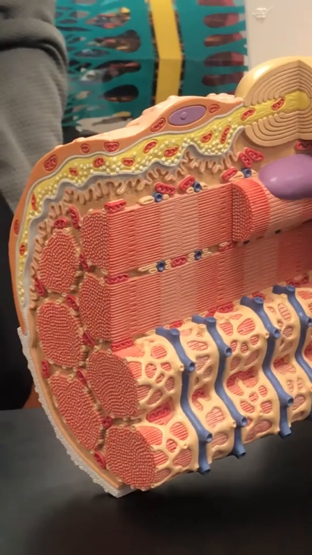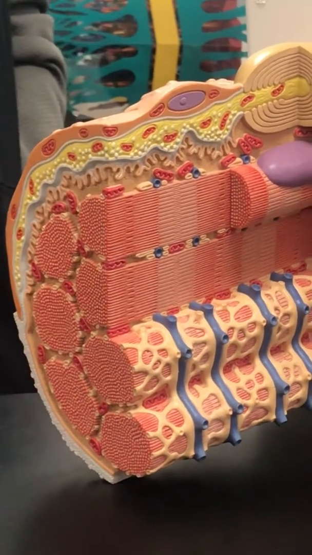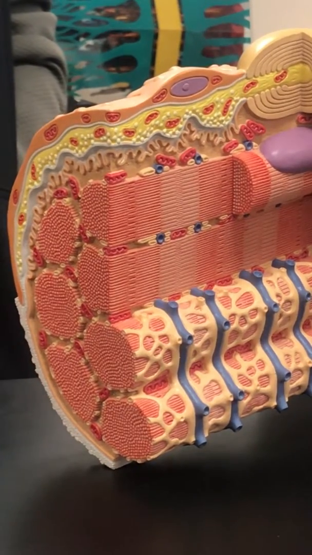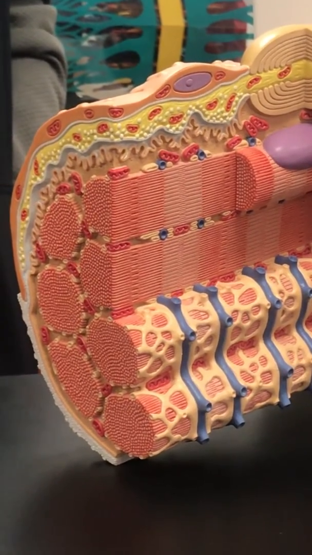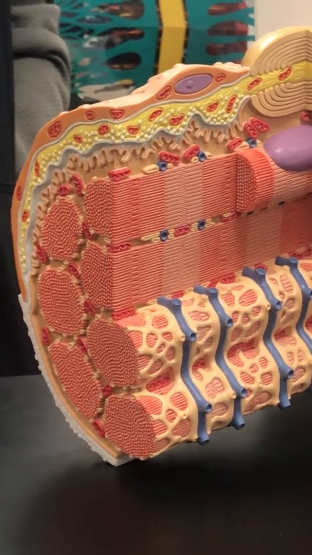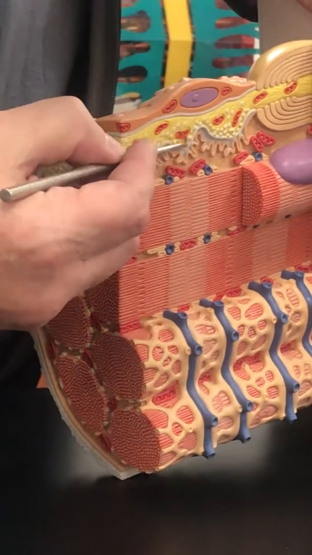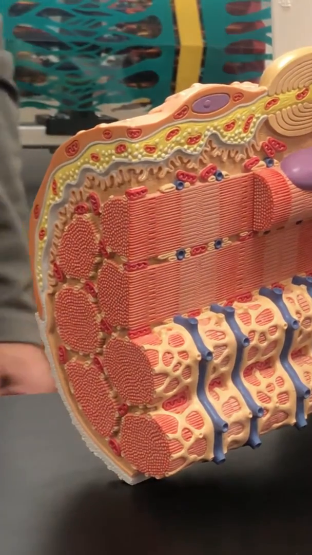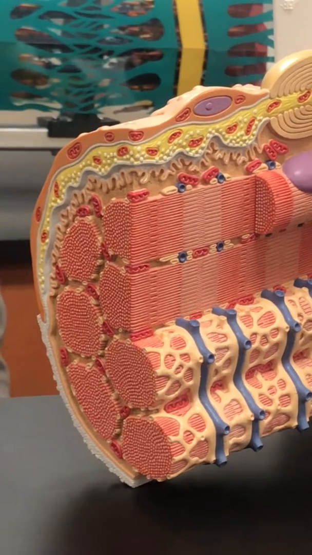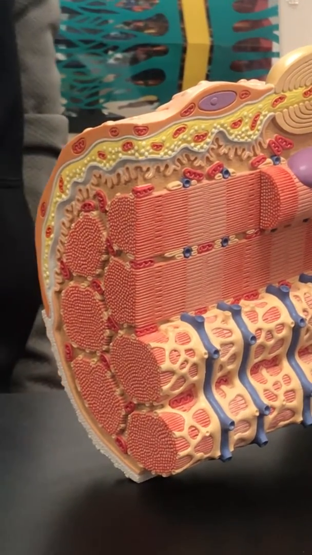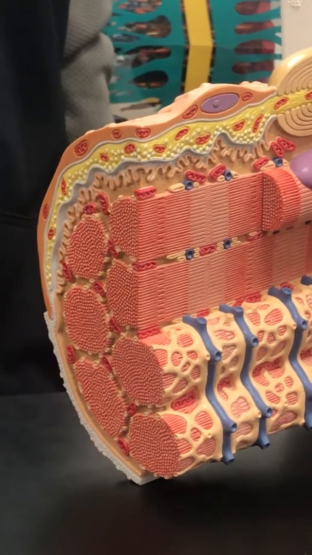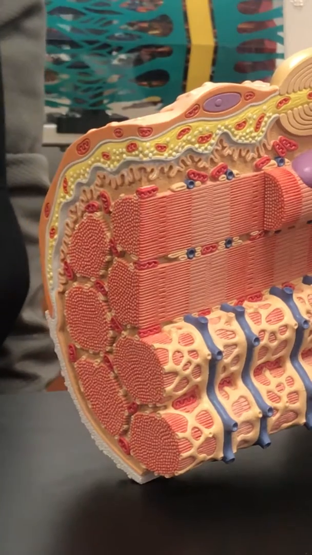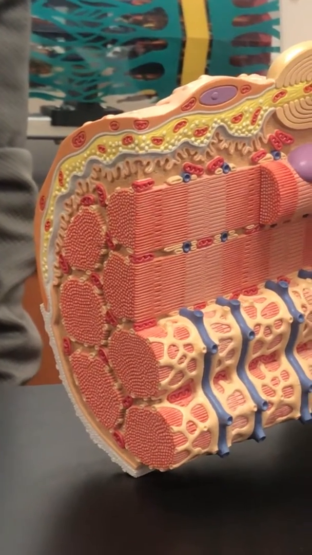The motor end plate is in close proximation to the axon terminal. They don't touch, but they get really close to each other. You see the white part between the axon terminal and the motor end plate? There's a little white space. Oh, sorry, here it is, the little white space. That little white space is the synaptic cleft, the space in between the axon terminal and the motor end plate. Axon terminal, part of the nerve, motor end plate, part of the skeletal muscle cell, fiber.